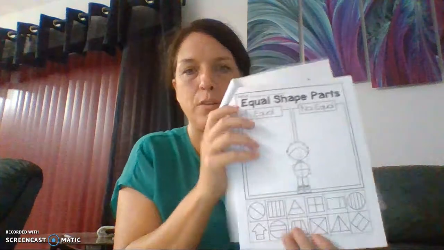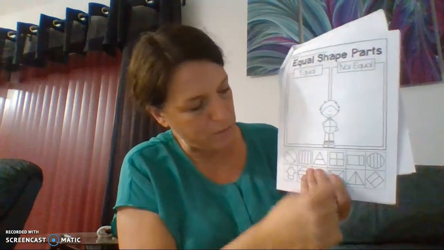And the first page tells you to get a blue and a yellow crayon. And if the shape down here has equal shares, you get to color it blue. If it has unequal shares, you color it yellow. And then you're going to do a cut and paste activity. So you have equal on this side, not equal on this side, and you have some shapes down here to cut out and glue on where they go.